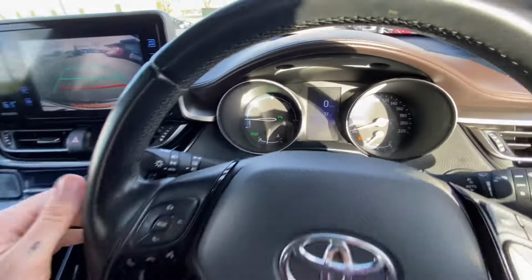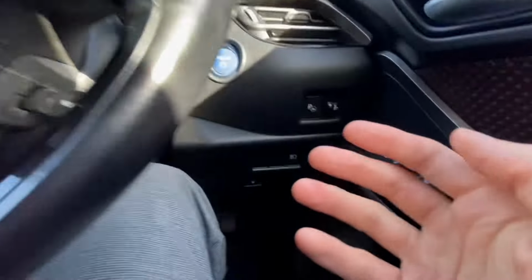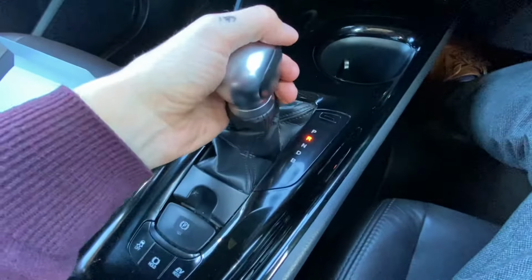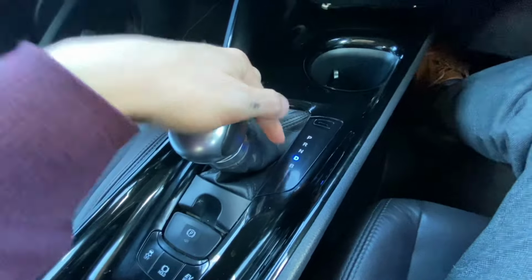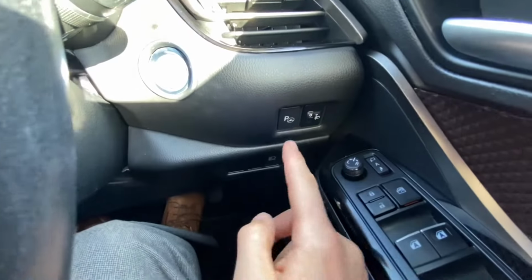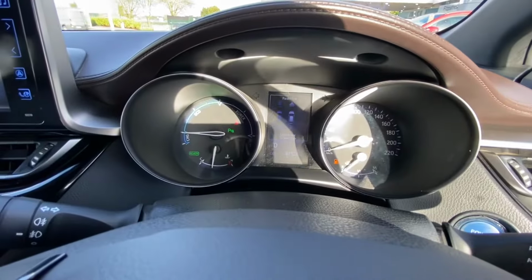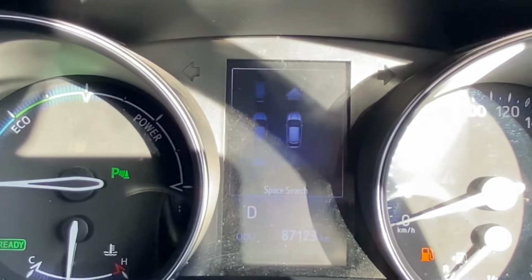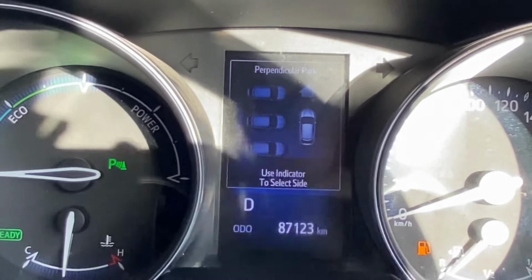When you go to start the function, the first step is, like we saw already, we're going to press this. Actually, I'm wrong, the very start is we need to go into drive. So step 1, put the car into drive. Step 2, over here, press the P button, and we're going to go from parallel parking, we're going to press the P button again, and we're going to perpendicular parking.